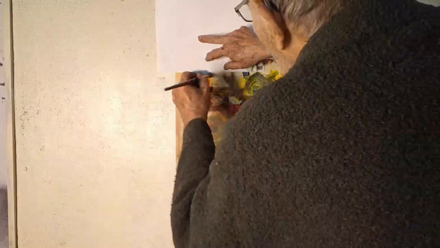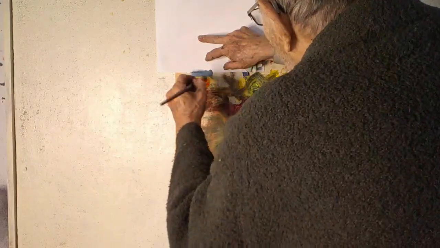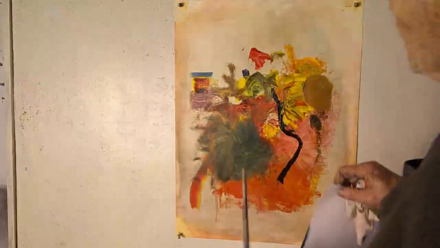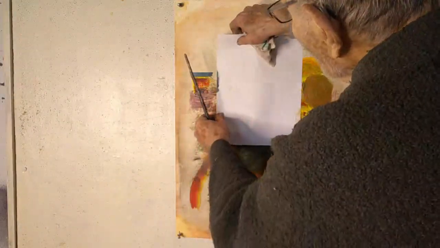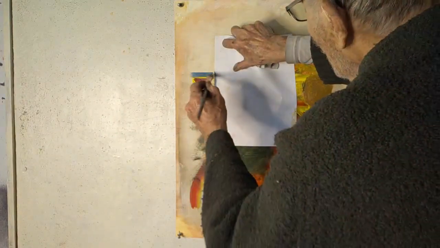I do this all the time. To make a clear edge. Of course, the quality of the edge is important. I'm working on top of wet paint here, so this gets kind of sticky.